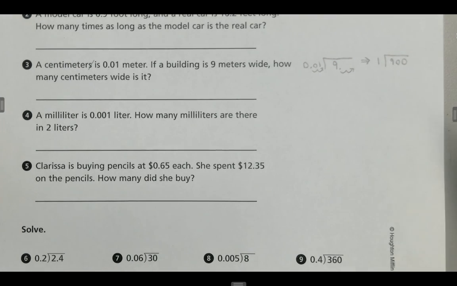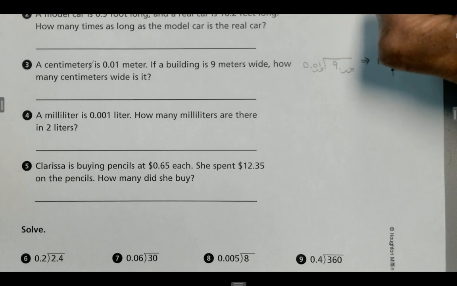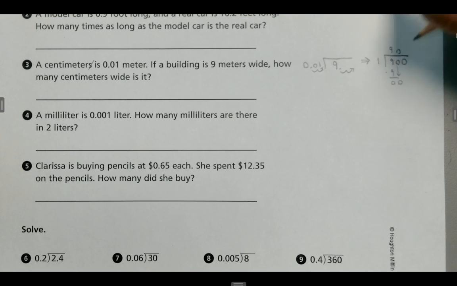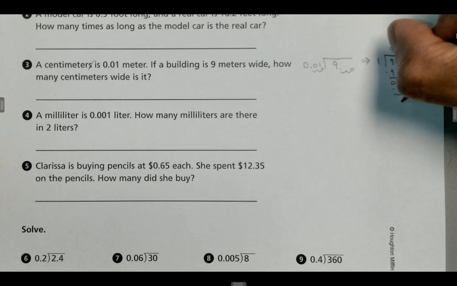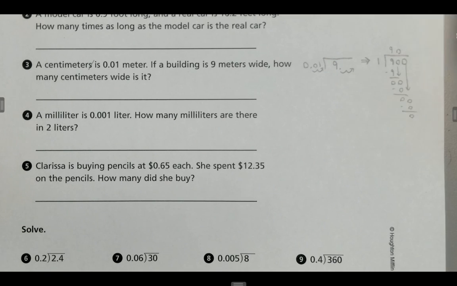What's 900 divided by 1? I think you know. 1 goes into 9 9 times. Multiply that out. Bring down your 0. 1 goes into 0 0 times. Multiply that out. Bring down your 0. 1 goes into 0 0 times.